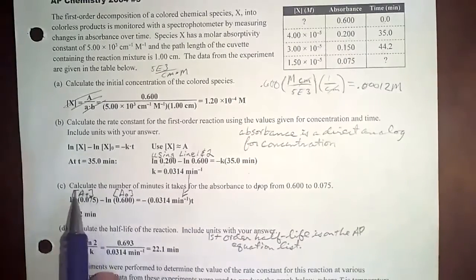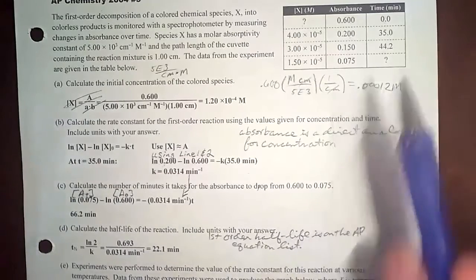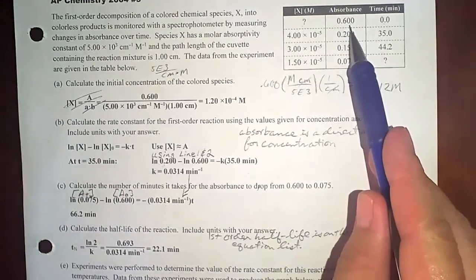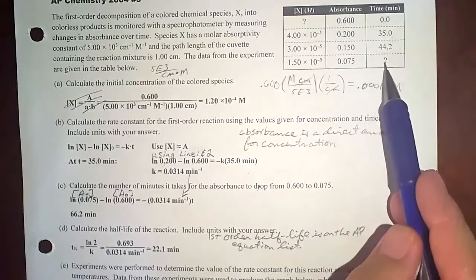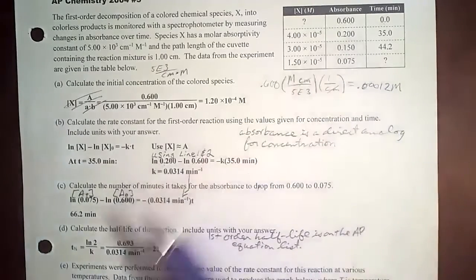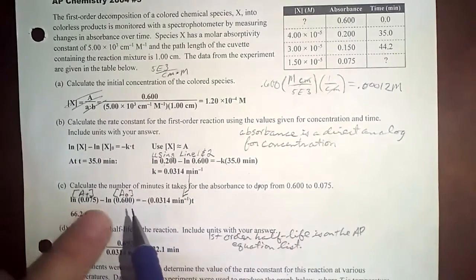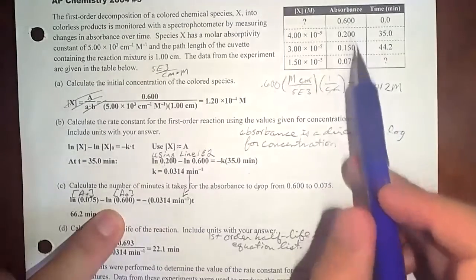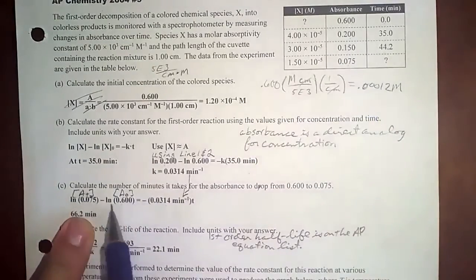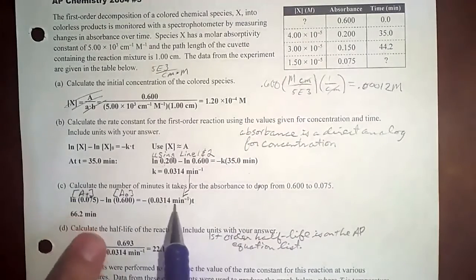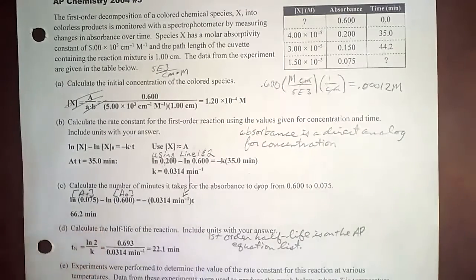Take a look at C. Calculate the number of minutes it takes for it to drop from this to that. Okay, so we know it was this and to this, and notice the time is unknown. So the passage of time is the question. Now we know K, right? We borrowed K and we put it here, and it goes from amount original, which would be this, to this amount. This is the amount at the time being considered, and we can do this value minus this value divided by this one, and the units will pop to the top as the unit, and we can solve for T.